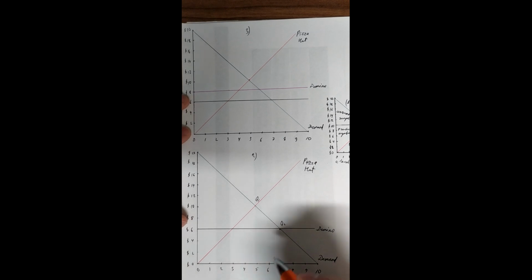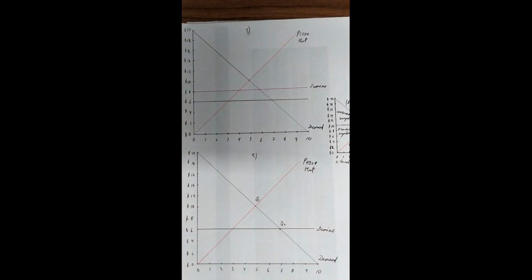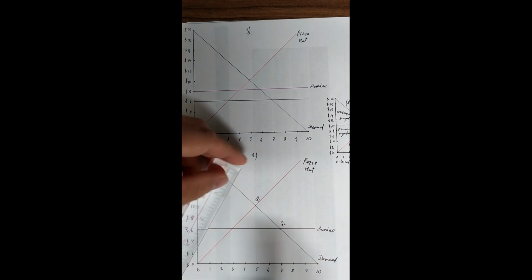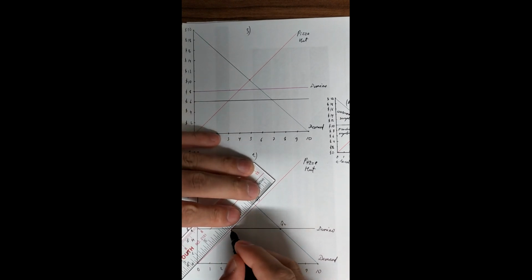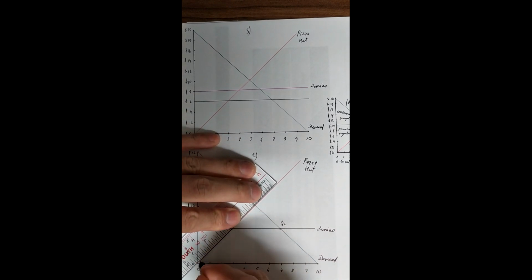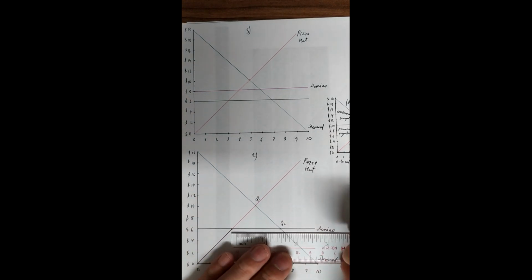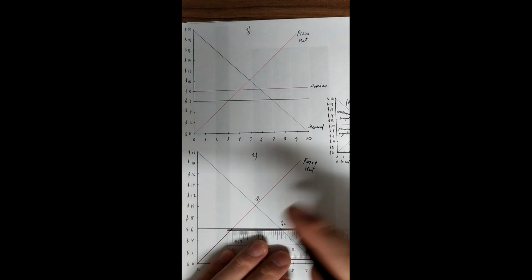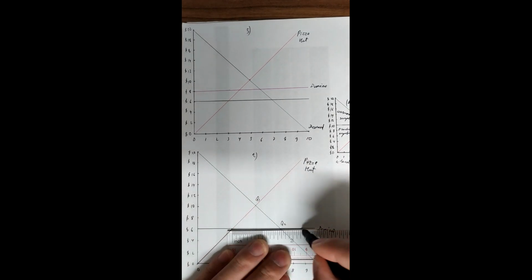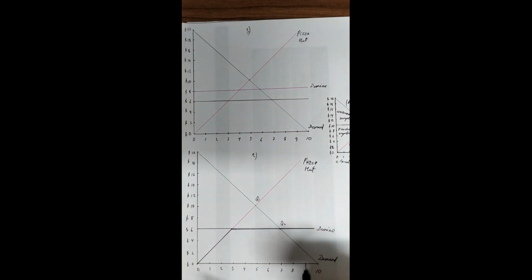In this case, our supply curve actually changed. Our supply curve changed from 0 to here, and this one to, this is our new supply curve.